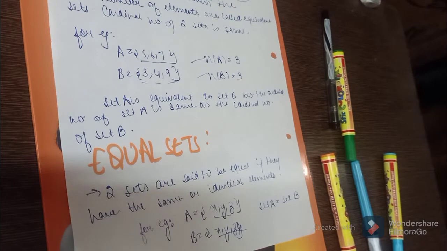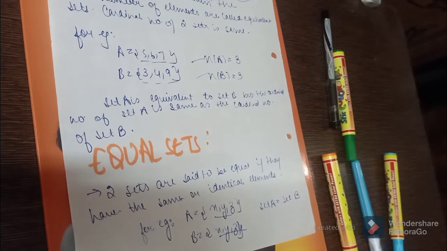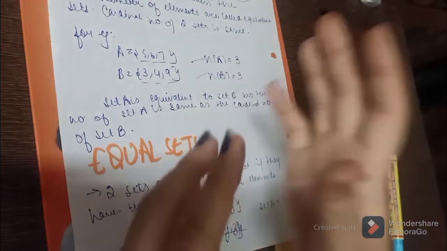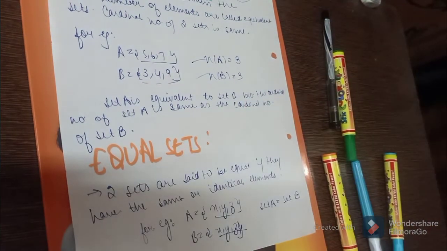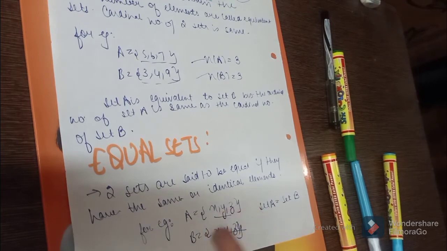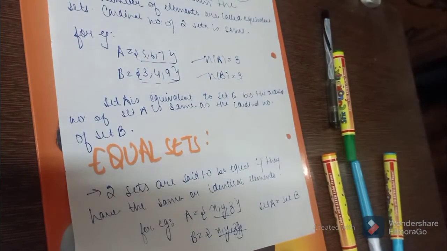So the difference between equivalent sets and equal sets is that in equivalent sets the number of elements are equal, right? Whereas in equal sets the elements are same or the elements are said to be identical. And equal sets are always equivalent because equal sets will have the same number of elements. But on the other hand, the equivalent sets are not necessarily equal. Like we took an example of this case.